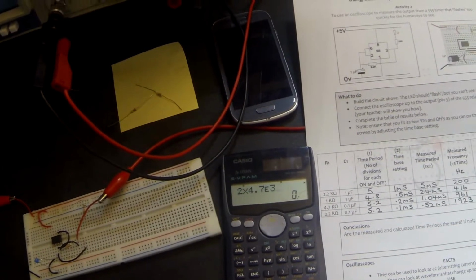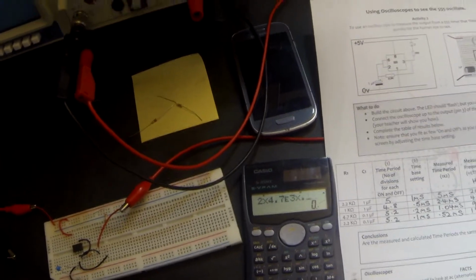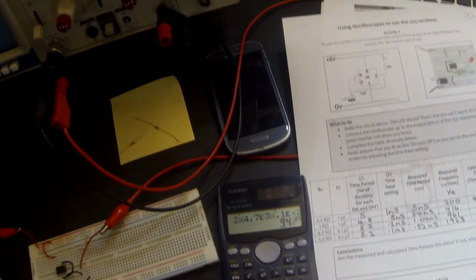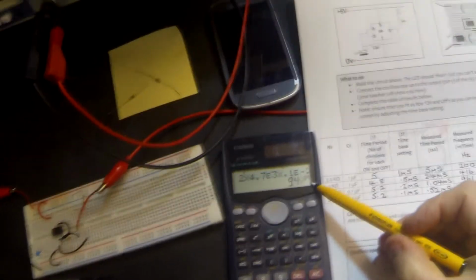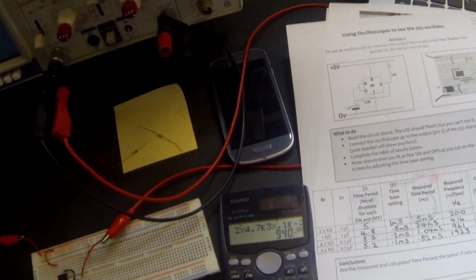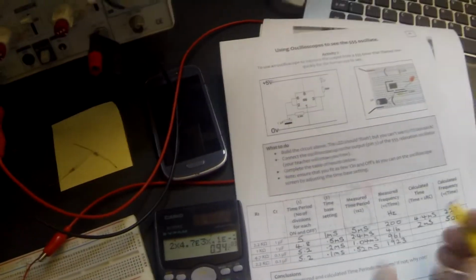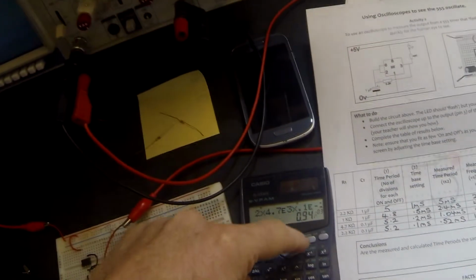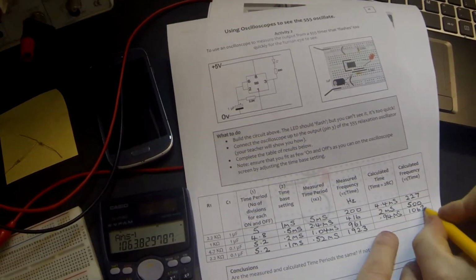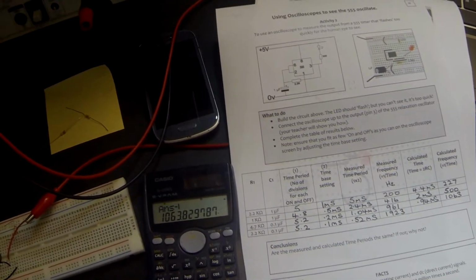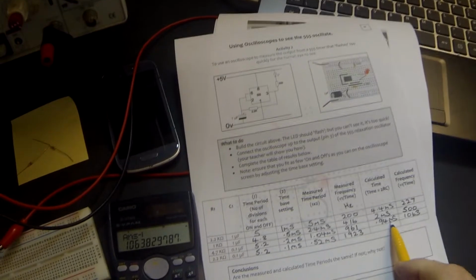Thirdly, 2 times 4.7 exponent 3 times 0.1 exponent minus 6 equals, now once again this has put it to the minus 4, we don't want that, put it to engineering, we don't really want it in microseconds, shift engineering gives us 0.94 milliseconds, x to the minus 1 equals 1063. So 1.04, 0.94, 961, 1063.